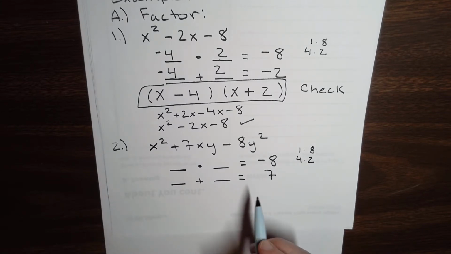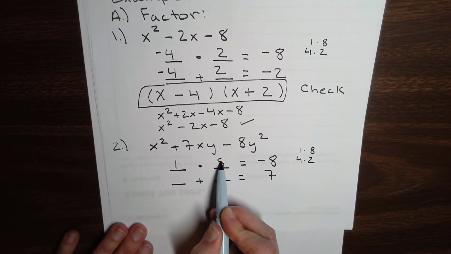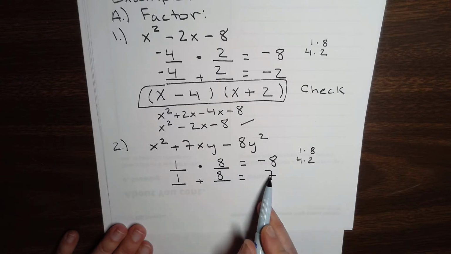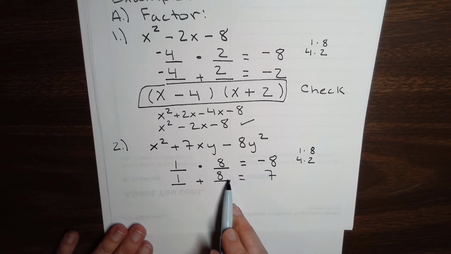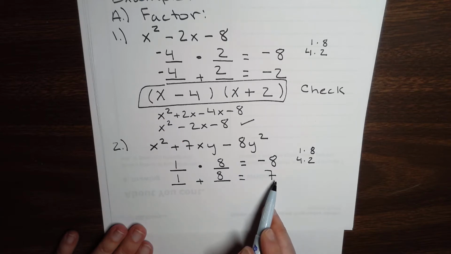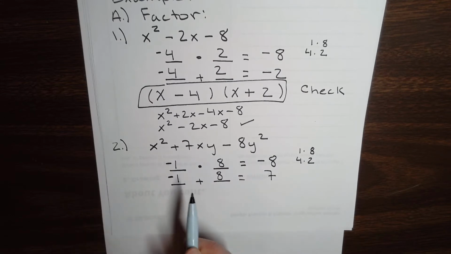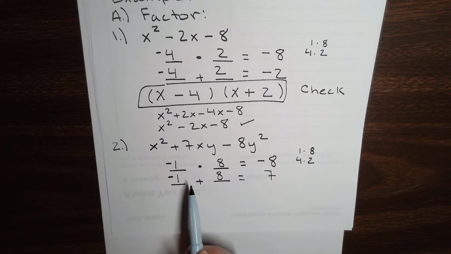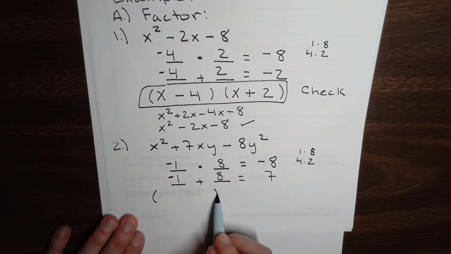So looking at that 1 and 8, if I subtract these two, I would get a positive 7. But then you have to think about, okay, who has to be negative to get a positive 7? That would be the 1. So the 1 has to be negative. Negative 1 times 8 does give me negative 8. Negative 1 plus 8 gives me a positive 7. So I found the combination.